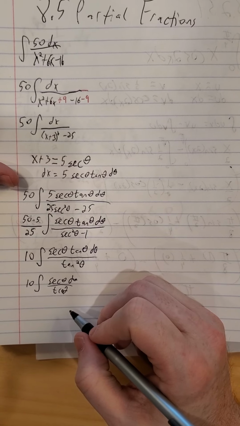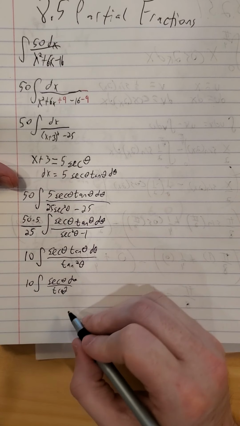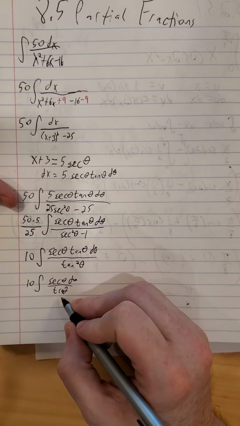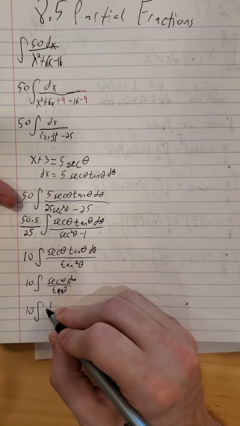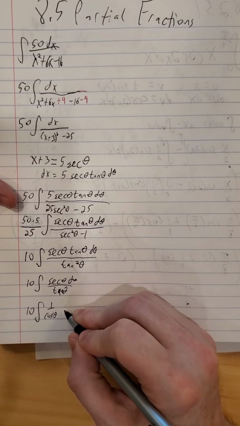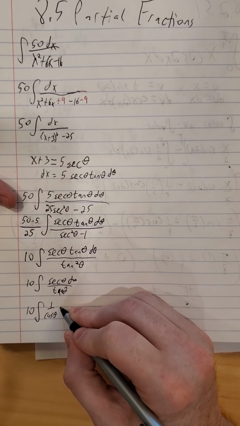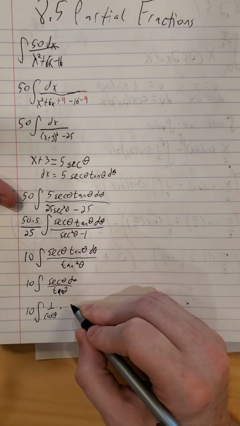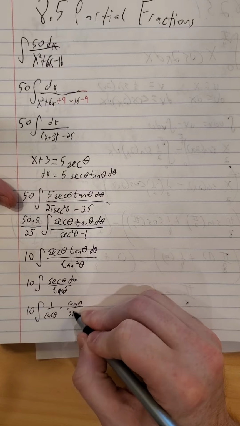After that, we can go to sines and cosines, do a little bit of canceling. So 10 integral of secant is 1 over cosine. We're dividing by tangent, which means multiplying by cotangent, which is cosine over sine.